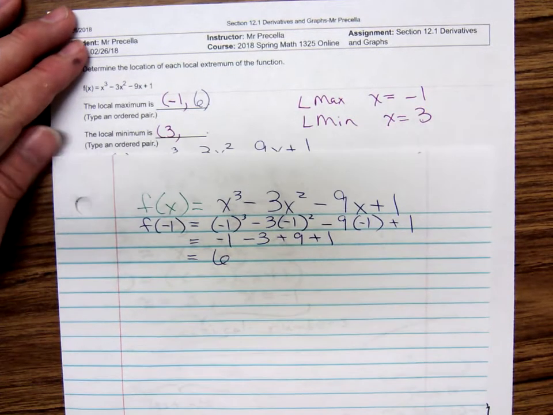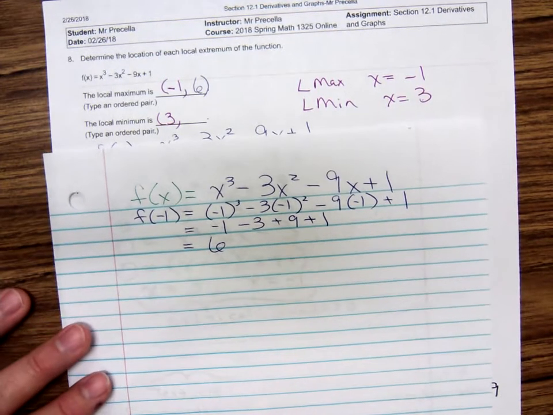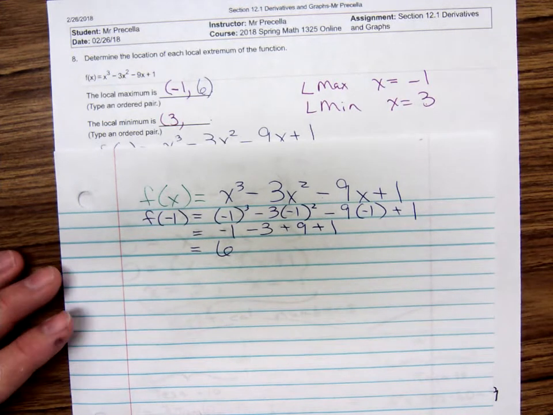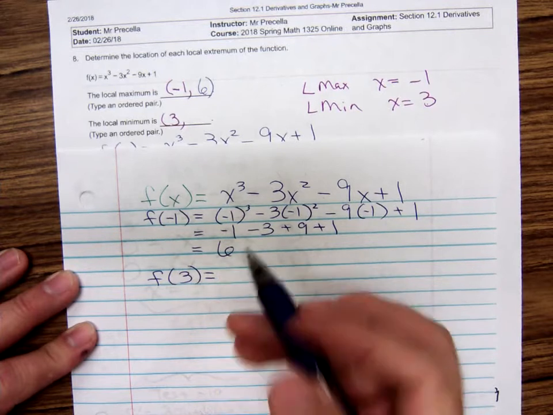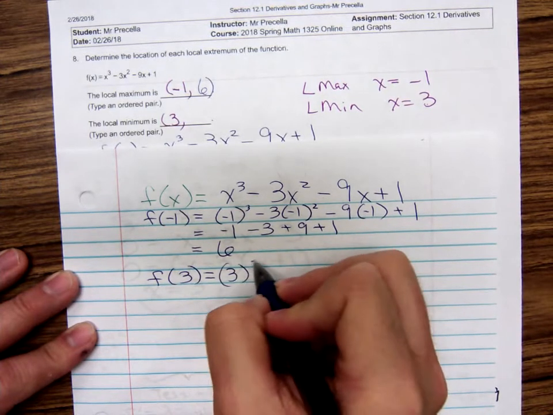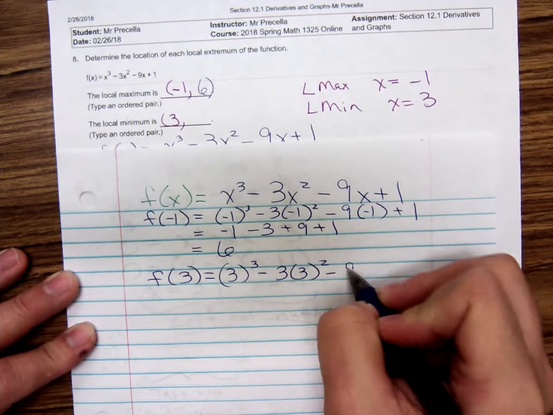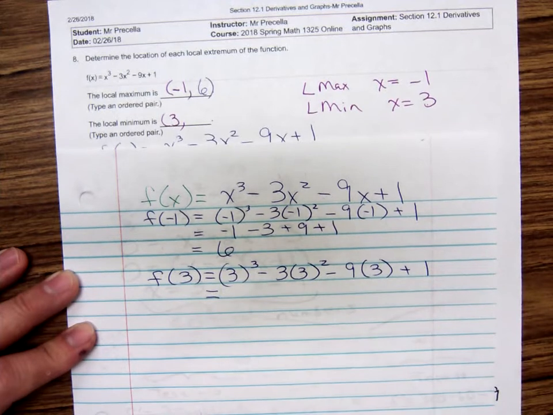Now we need the local minimum. Plug 3 into the original function. That would be 3 cubed minus 3 times 3 squared minus 9 times 3 plus 1. Oh, this is working out nicely.